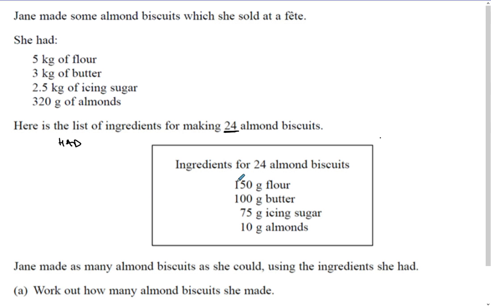Okay, so this is all in grams, so let's just write that's 5,000. That's 3,000. That's 2,500. And that's 320. Okay, and this is for 24 biscuits. So for every one biscuit, it'll be that divided by 24.